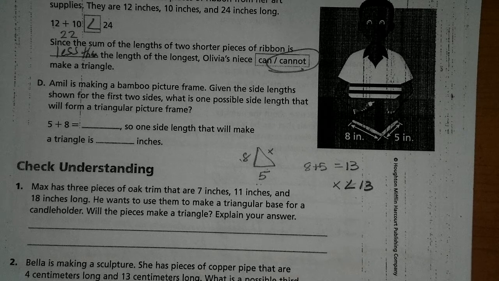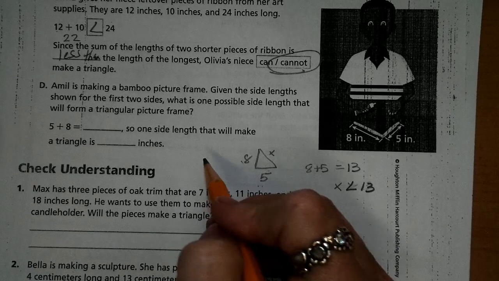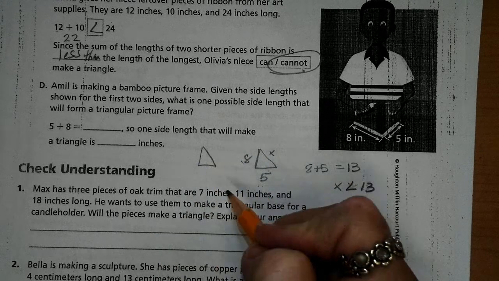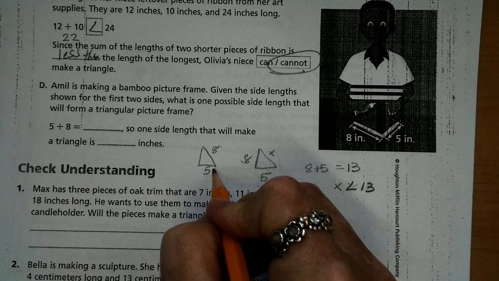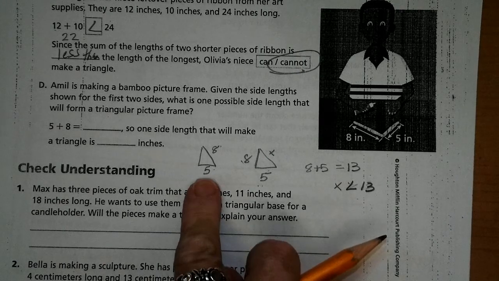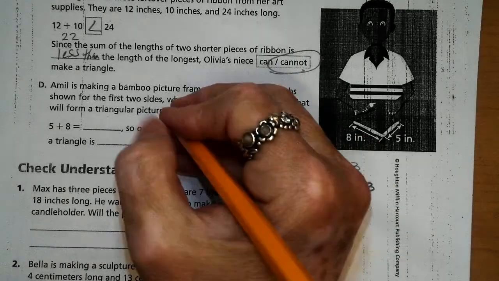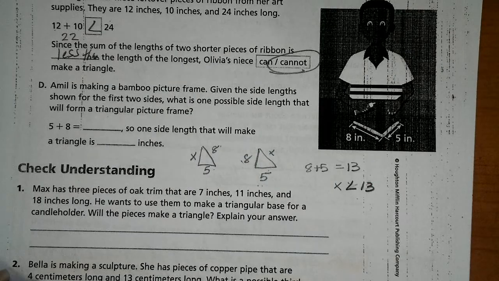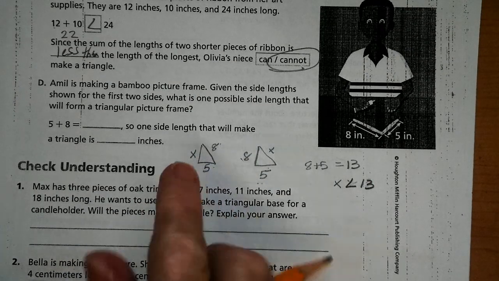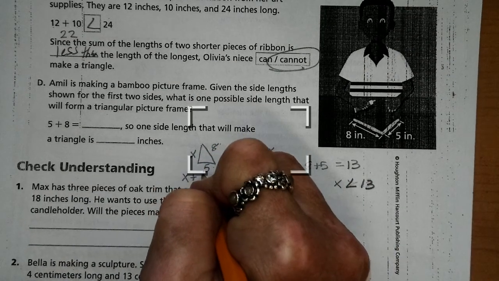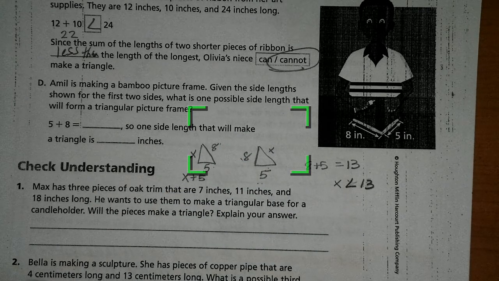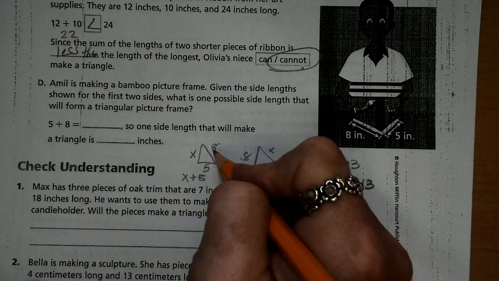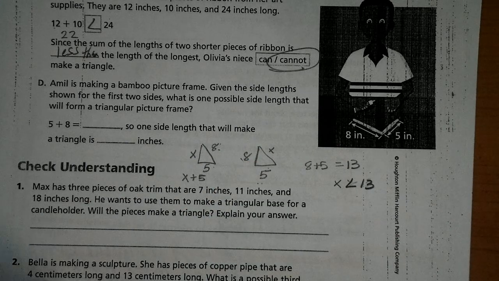Okay, but what if I take this triangle and I flip it and I make the longest length 8 and the base 5? So that means whatever I add to 5 has to be greater than, give me an equal of 8, right?